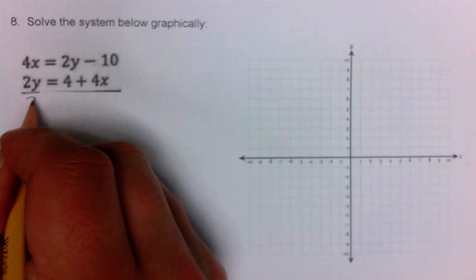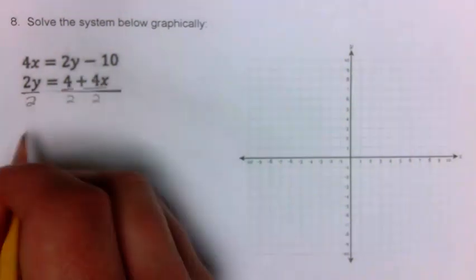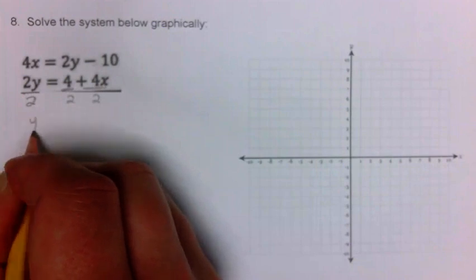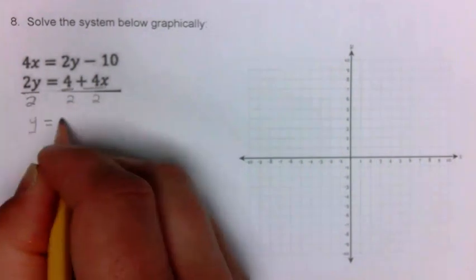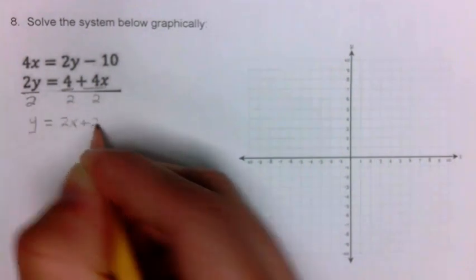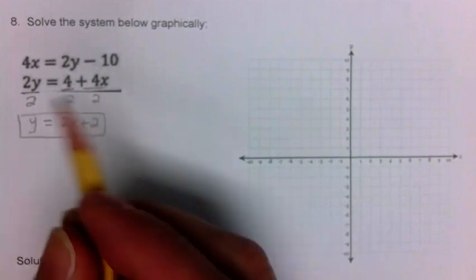So I'm going to divide by 2 on the left, and I'm going to divide everything on the right by 2 as well. That's going to make the second equation say that y equals 2 plus 2x, which is the same as 2x plus 2. Y equals 2x plus 2. So that's the second equation.